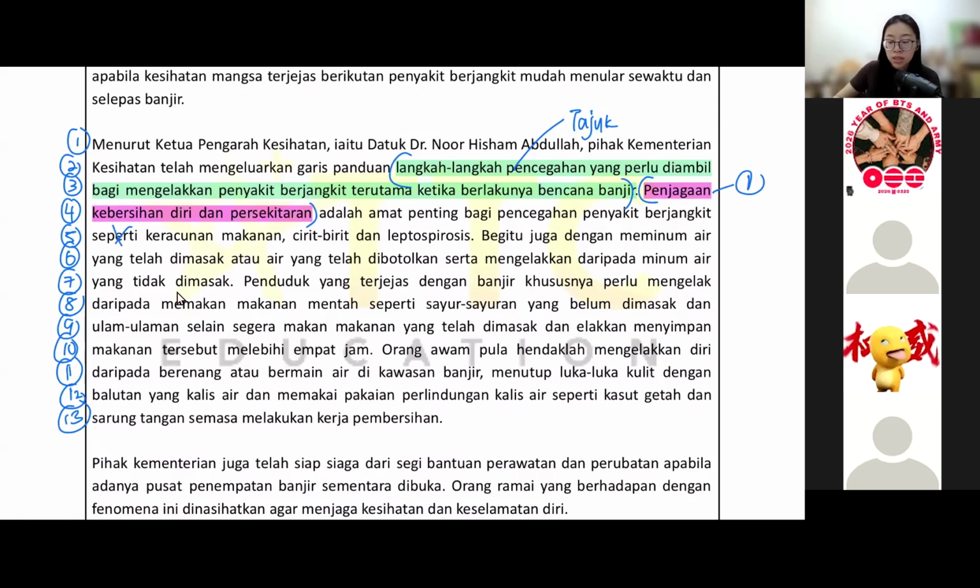Now, next one. What is your answer for langkah-langkah lain? Number 4. Okay, what else? Number 6. Okay, yes, correct. So, they say, meminum air yang telah dimasak, yang telah dibotolkan serta mengelakkan daripada minum air yang tidak dimasak. So, this one, you change it. Front part, you need to add on the water. Who has to drink the water that is cooked already, boiled already.